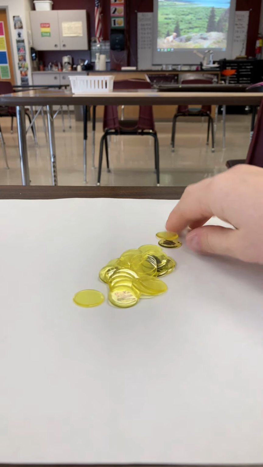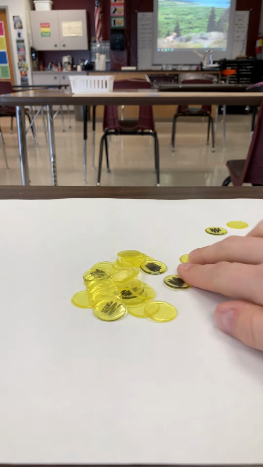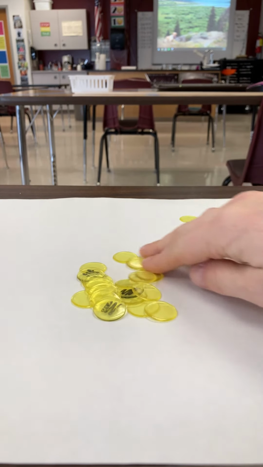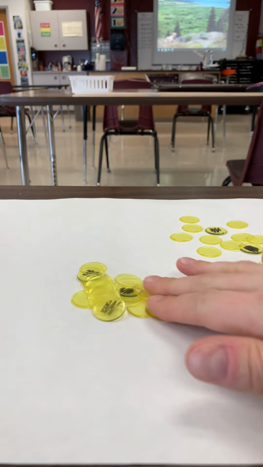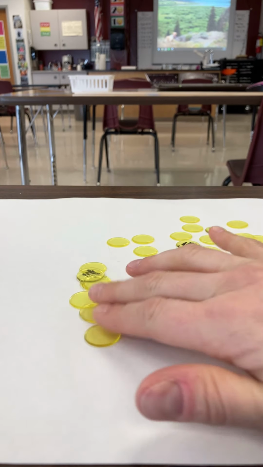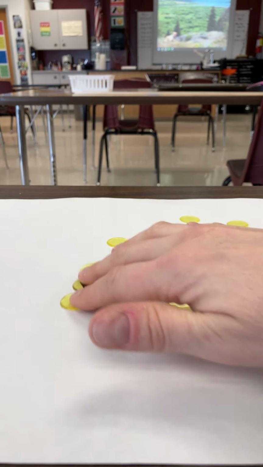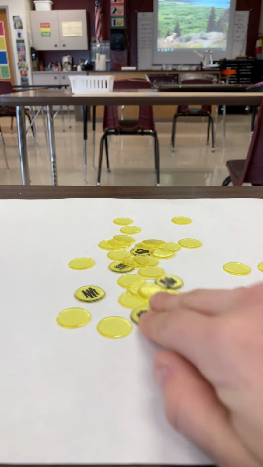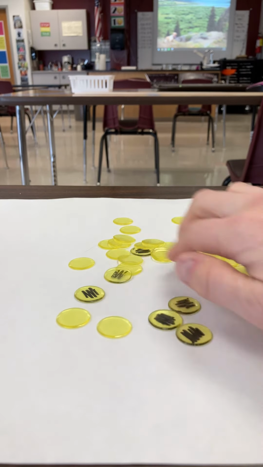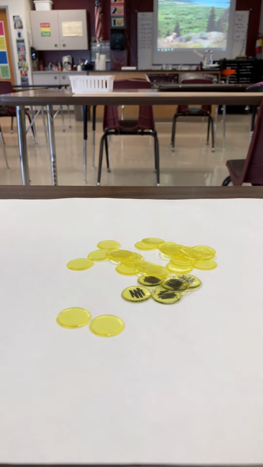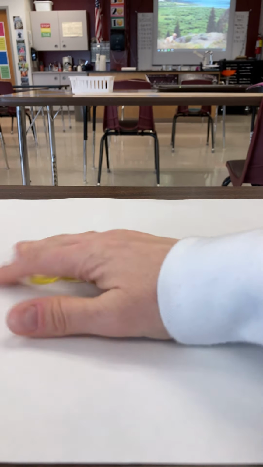2, 4, 6, 8, 10, 12, 14, 16, 18, 20, 22, 24, 26, 28, 30, 31. Of those 31 organisms, it looks like we have 1, 2, 3, 4, 5, 6 marked. So 6 and 31 for trial 4. Those 31 organisms are going back in the bag. Oops, I dropped one. Poor little guy.